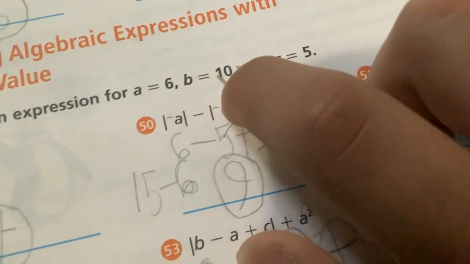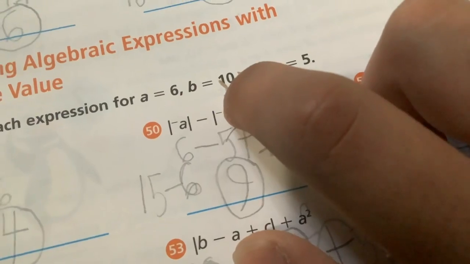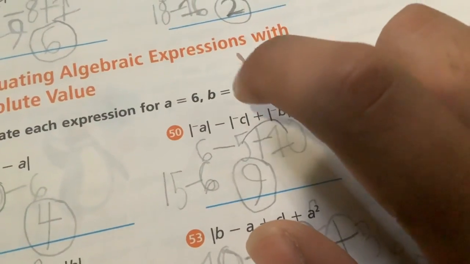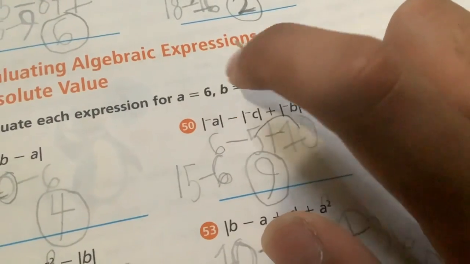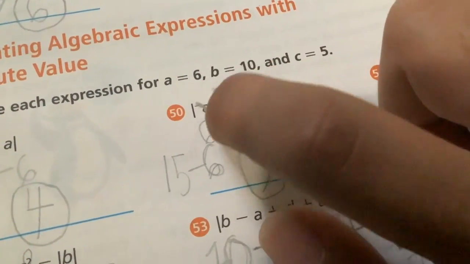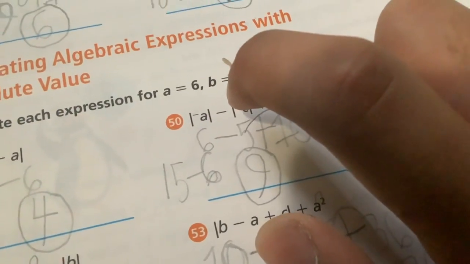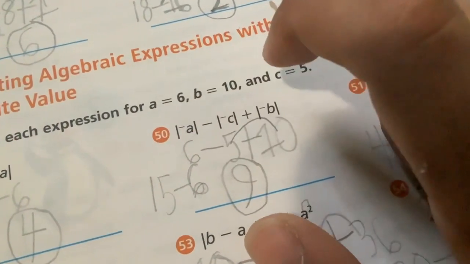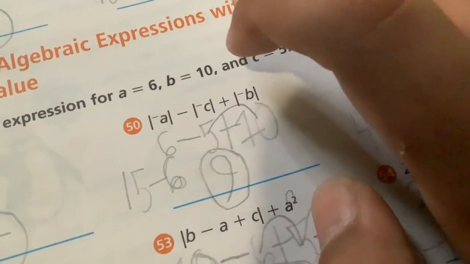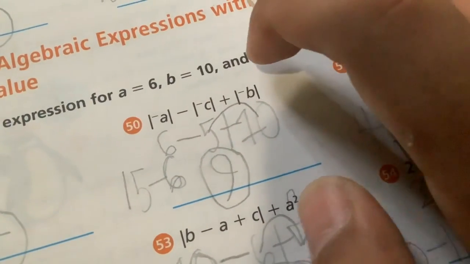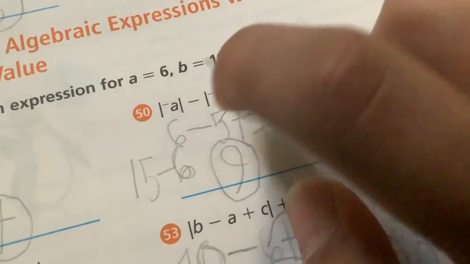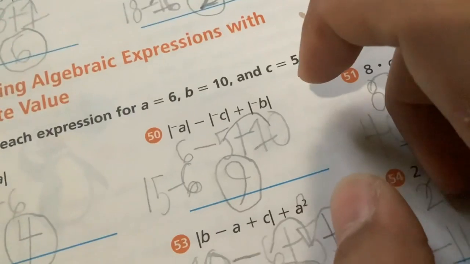And then for this one, it's very tricky. A equals 6. Now, you may think a equals negative 6 because there's a negative. But wait just a minute. This is not a negative 6. This is a positive 6. So, negative a would be negative 6. The absolute value of negative 6 is positive 6. C is 5, so the absolute value of negative 5 is 5. The absolute value of negative 10 is 10.